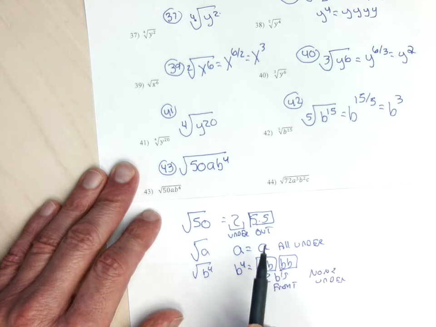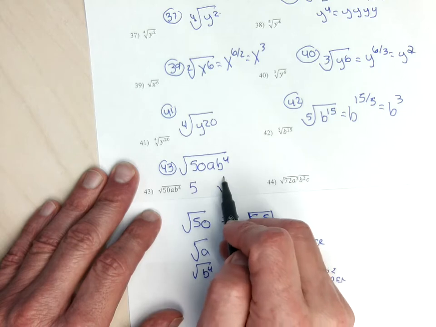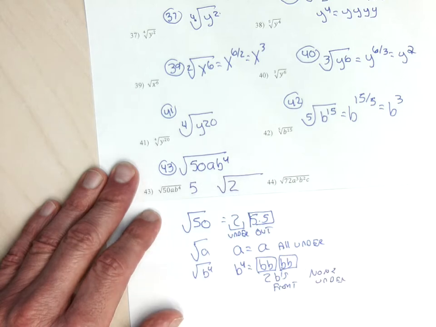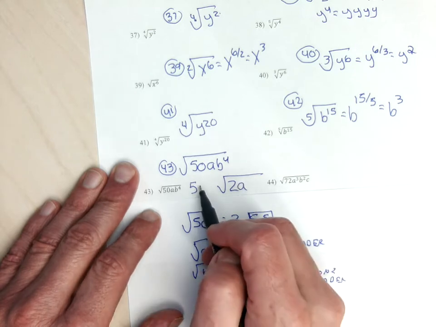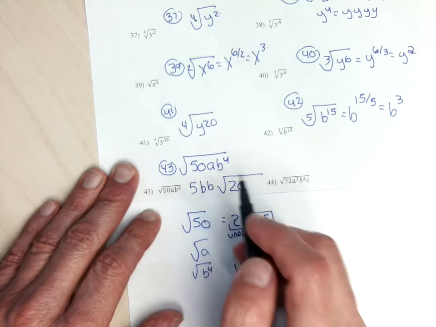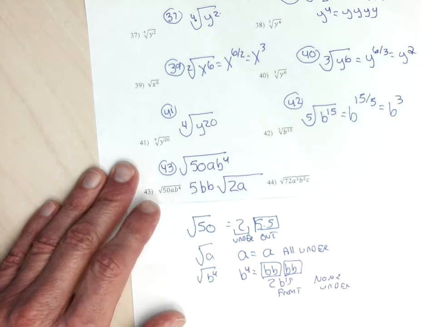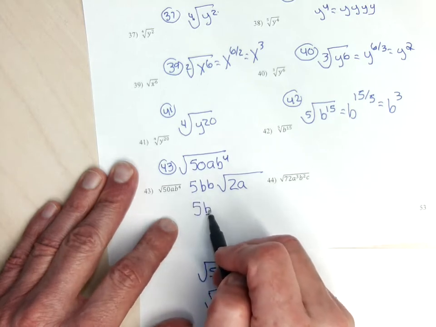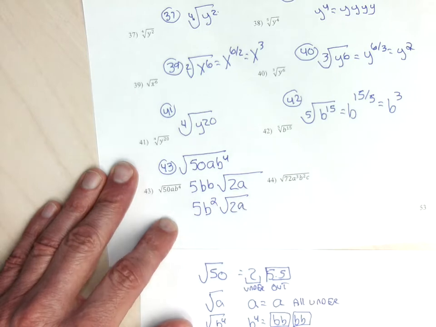So in terms of what's going on here, I get a 5 in front of the radical and a 2 under the radical for the 50. The a is going to remain all under the radical. I'm going to get 2 b's in front of the radical and no b's under the radical. I should probably multiply those two b's together. And for an answer to problem 43, 5b squared times the square root of 2a would be kind of perfect.